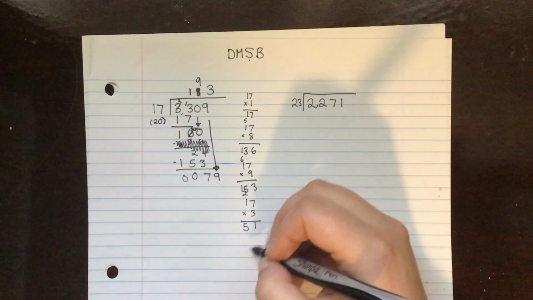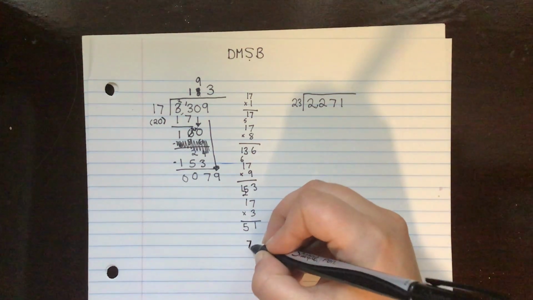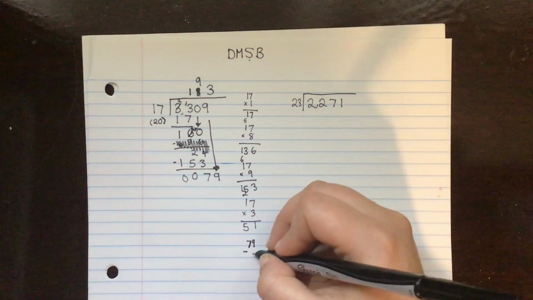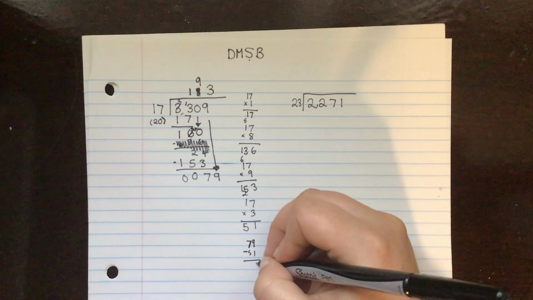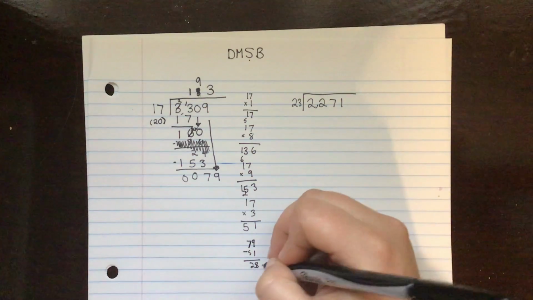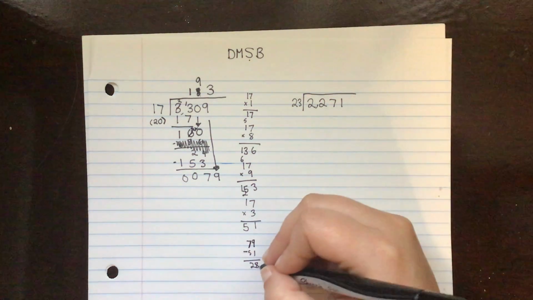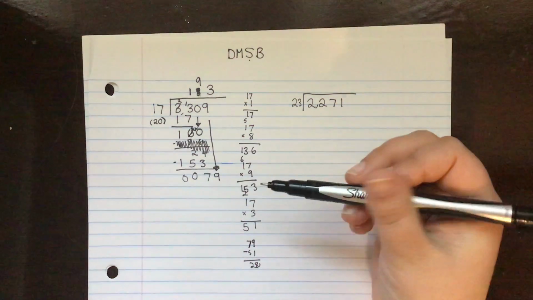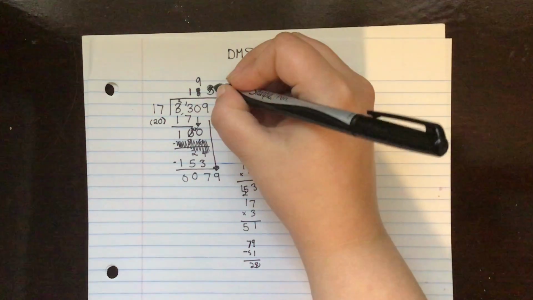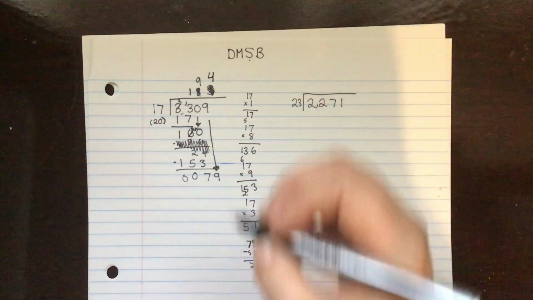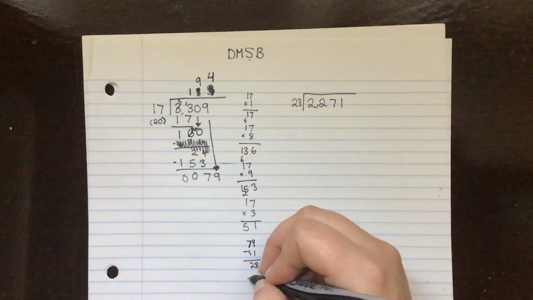Before I write that over here, I'm going to do the subtraction over here and see what happens. So 79 minus 51. Yeah, that's way too big. 28, so it must fit in more than 3 times if that number's so big. It's bigger than the 17. So I'm going to erase my 3. I'm going to see if it fits in 4 times. So then I do 17 times 4.